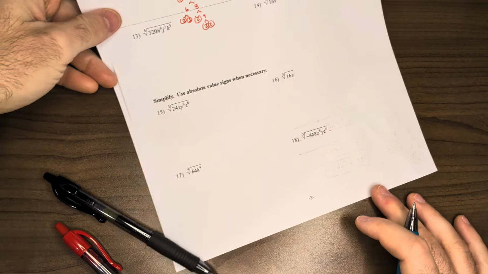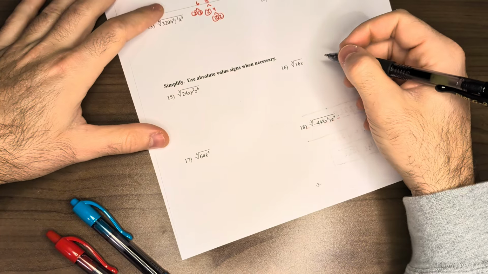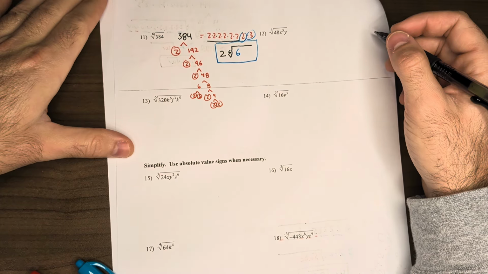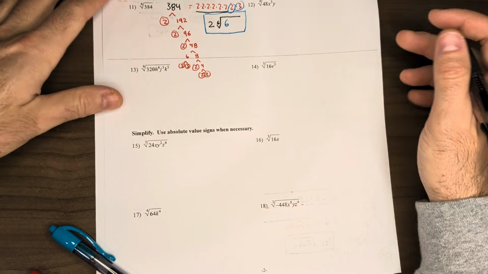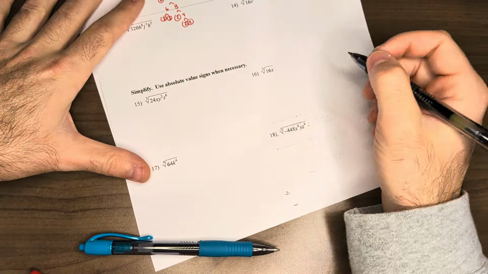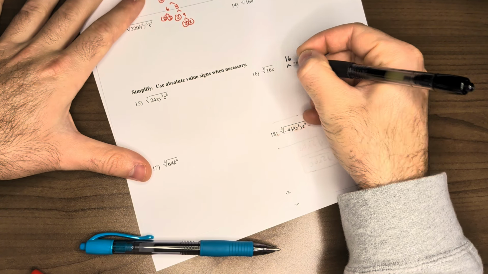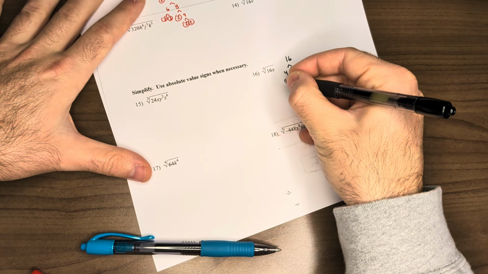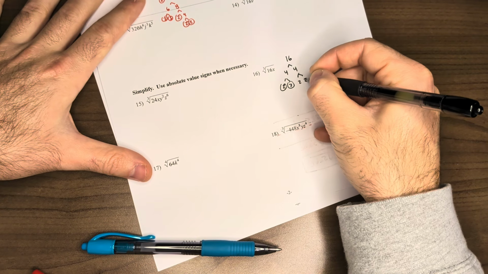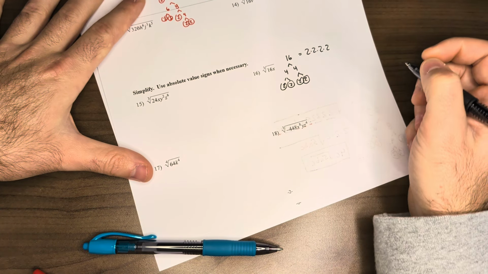Now let's take a look at 16. It's not too bad. By the way, you guys can see that. Anyway, we're going to 16. We need to take the 3rd root of 16x. Let's break down the 16. We get 4 and 4. We can break the 4s down into 2 and 2. This is going to be 2 times 2 times 2 times 2.